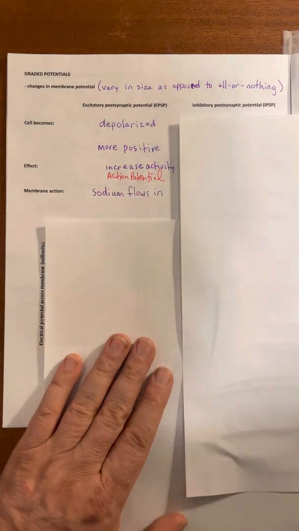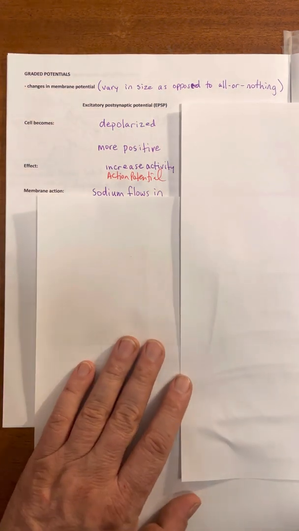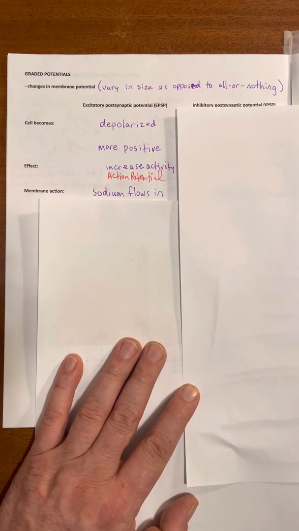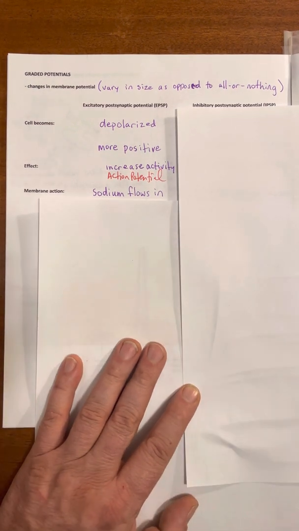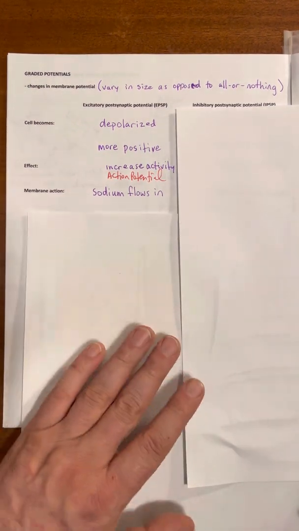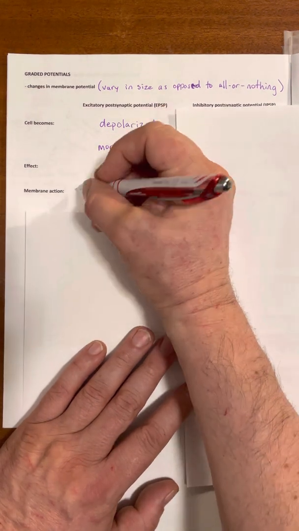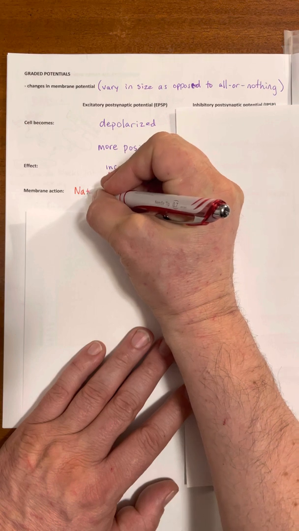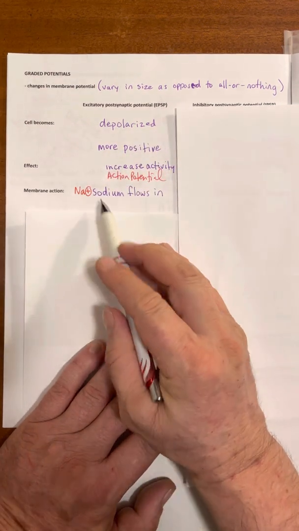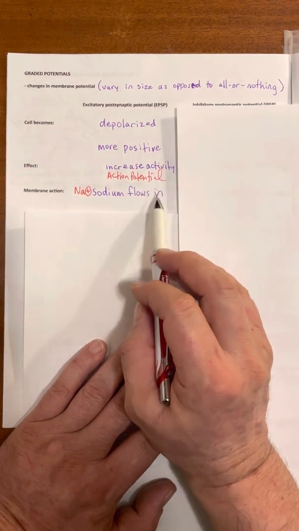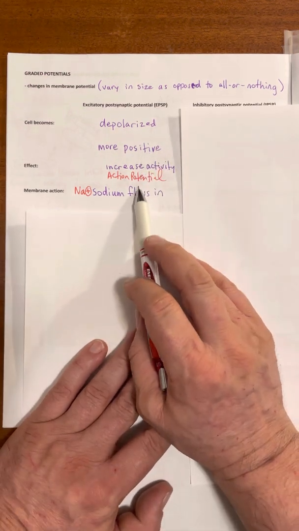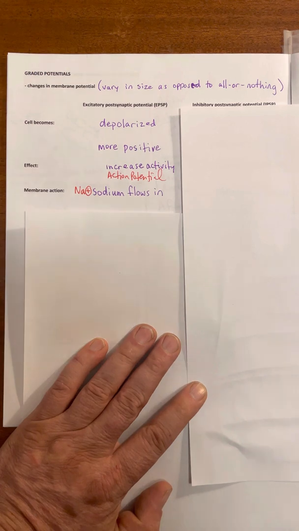Okay. And the way it's going to happen is sodium is going to flow into the neuron. Remember from chapter 1, we said that sodium, right? Remember its chemical symbol was Na, and we said that it was a positively charged ion. So if it's going to flow in, that's what's going to cause the inside of the cell to become more positive, and that's what's going to lead to the action potential.